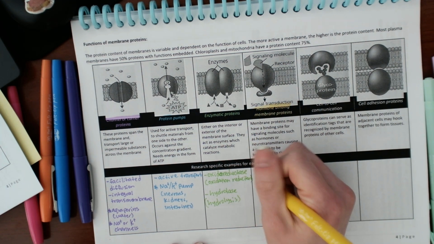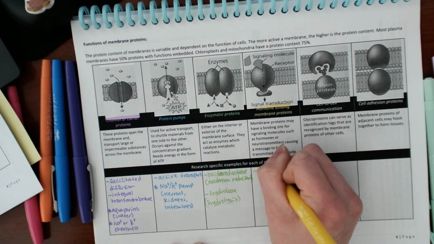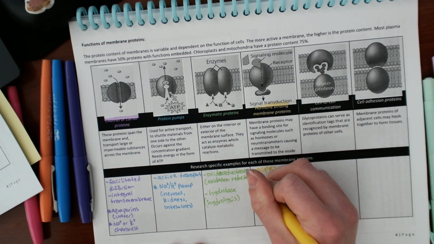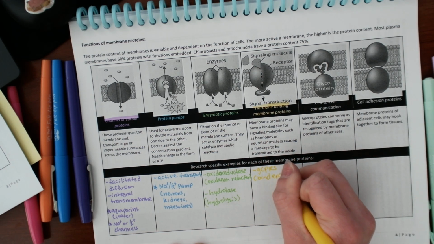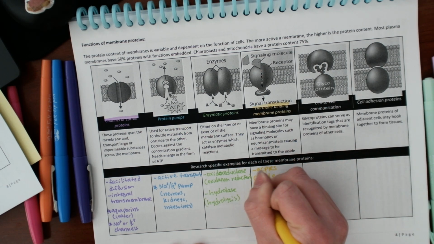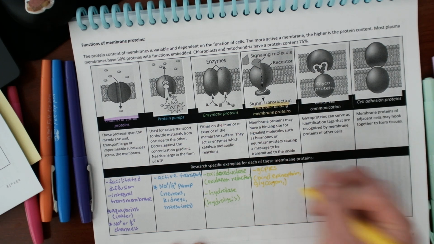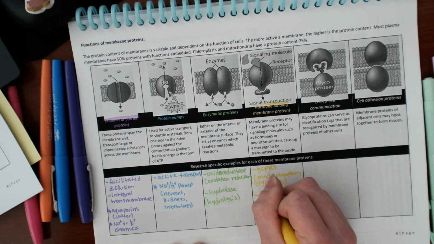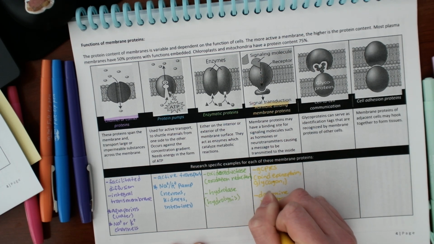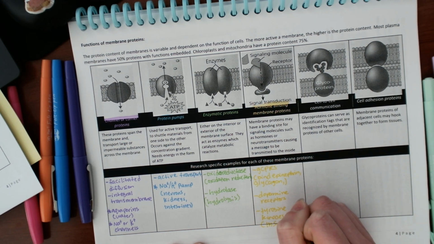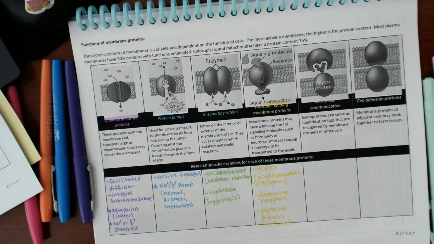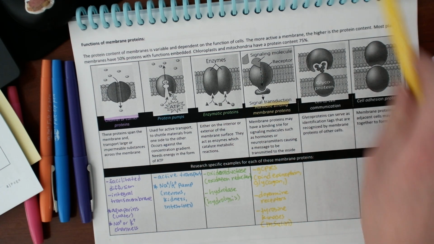In general, your GPCRs bind epinephrine, glucagon, etc. Dopamine receptors. Tyrosine kinases, which deal with insulin. There's a bunch of them. Pick your favorite, write it down.